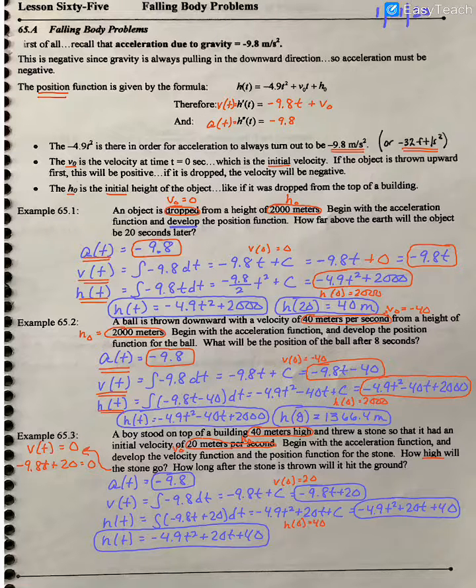Of course, subtract 20 over. Negative 9.8t equals negative 20. Negative 20 divided by negative 9.8. I have written down that it is 2.0408. And of course, all of this was meters per second, so that is going to be 2.0408 seconds.